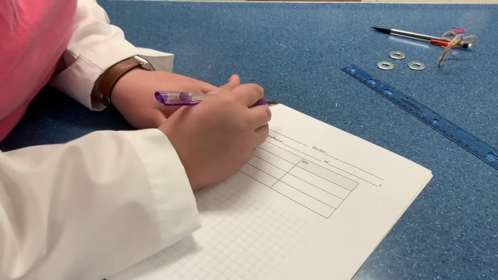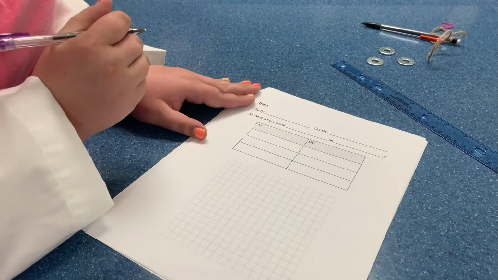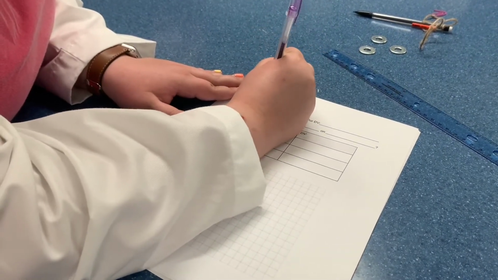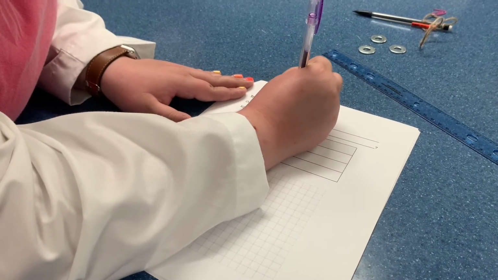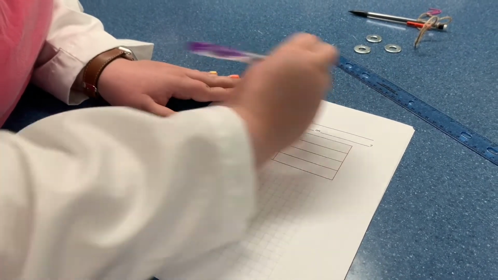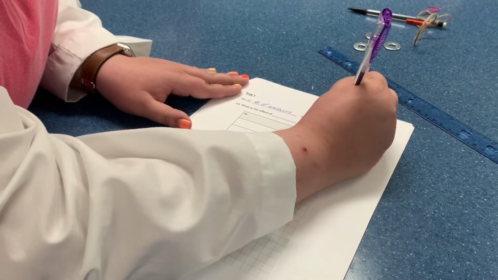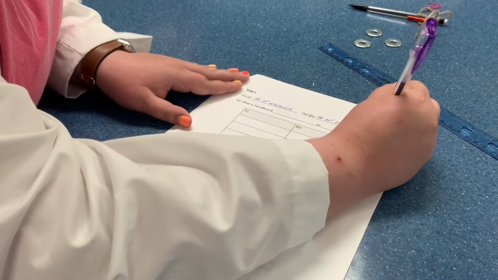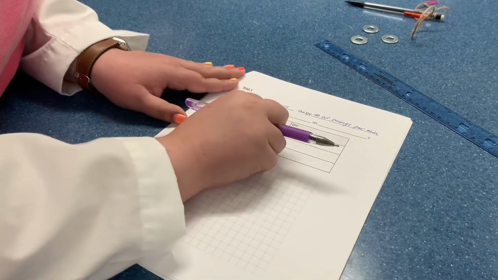When we begin, we identify our IV, our independent variable. That's the thing that's changing. In this one, what is changing is the number of washers. And our DV, or our dependent variable, is going to be the number of swings per minute. Once you identify that, you can ask your inquiry question.